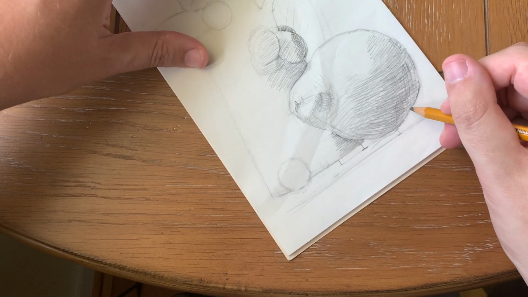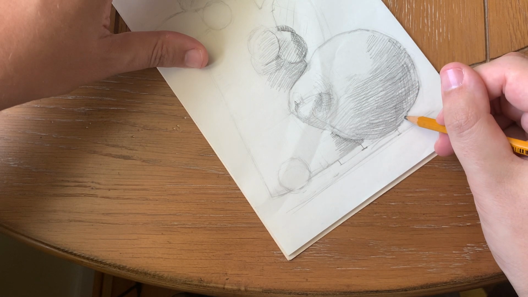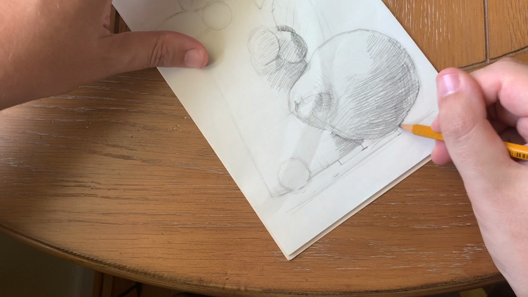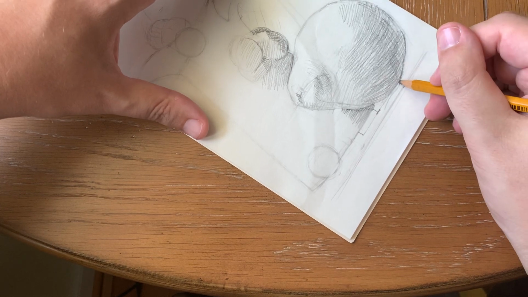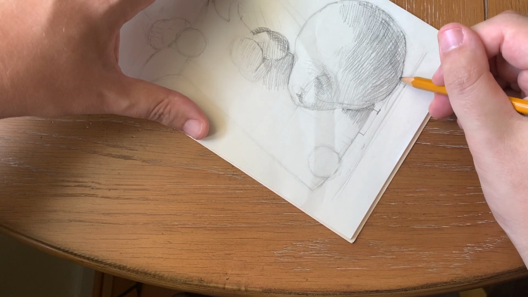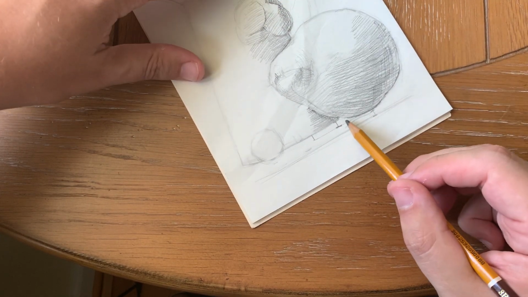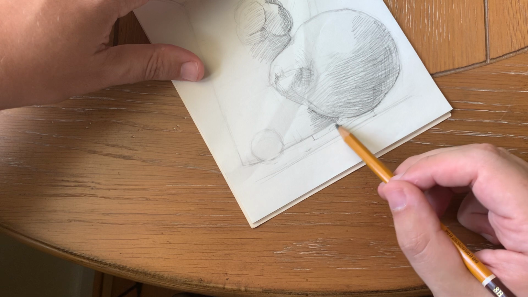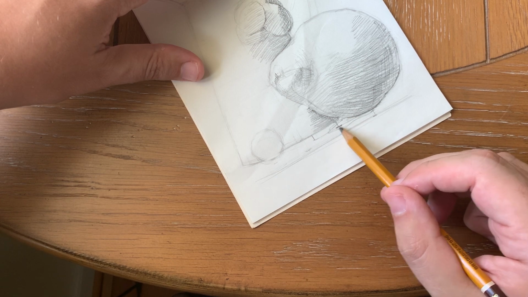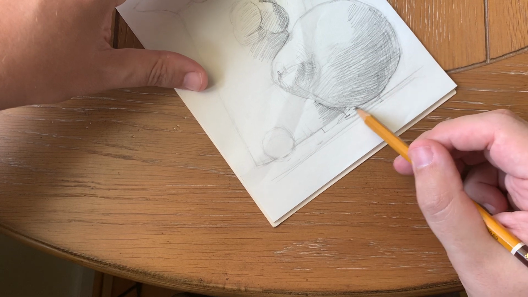So, there's no definitive answer of you must use curved lines or you must just do straight cross-hatching as your wrist moves, but there's of course a spectrum of solutions one can employ.